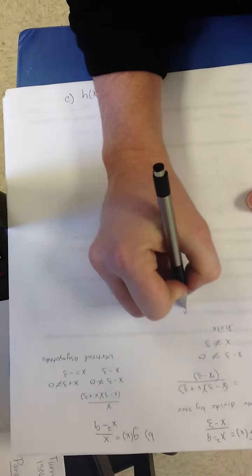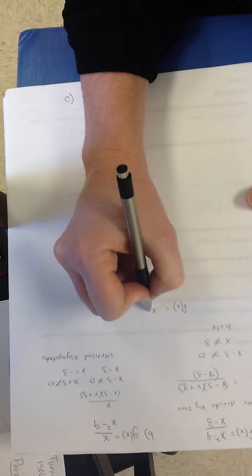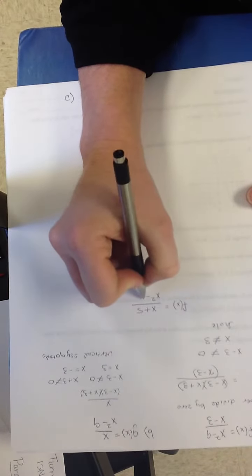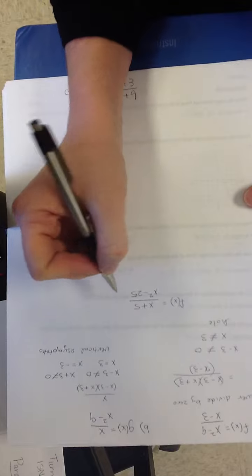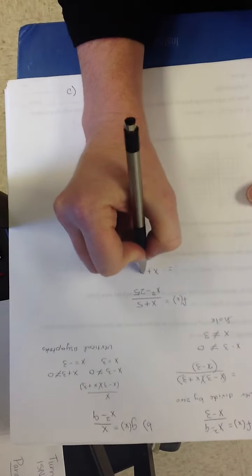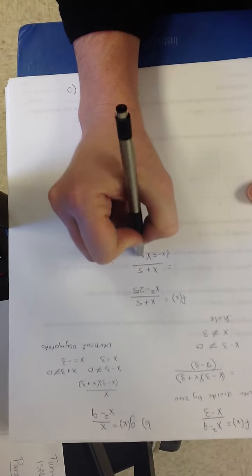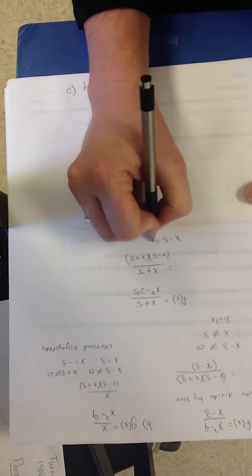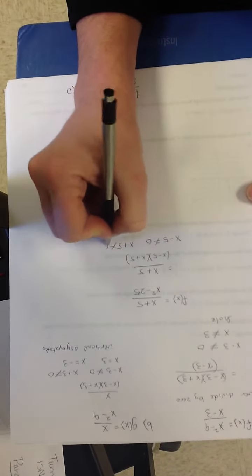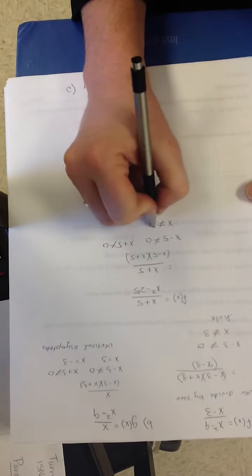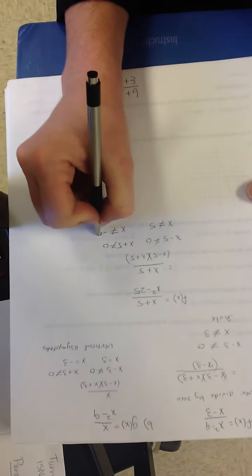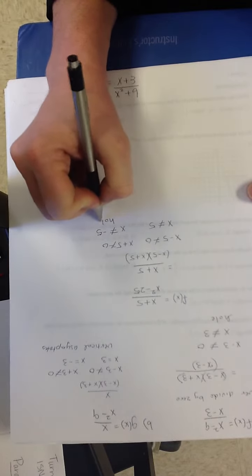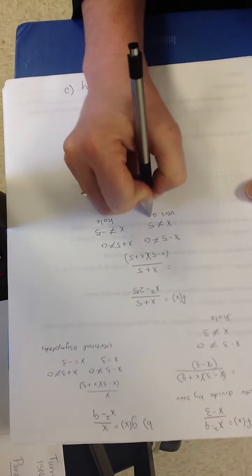It can happen where you'll have one hole and one vertical asymptote. For example, if I had a function like this, in this case the bottom factors is x minus 5, x plus 5. This creates a hole and this creates an asymptote. So I have x minus 5 cannot be 0. X plus 5 cannot be 0, x cannot be 5, and x cannot be negative 5. This one is a hole, and this one is a vertical asymptote.